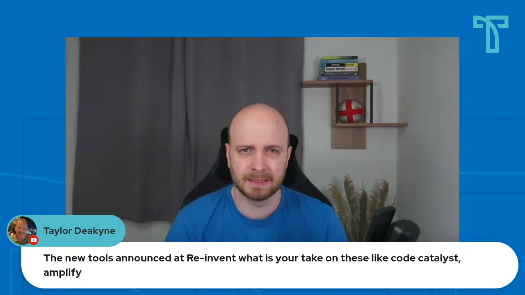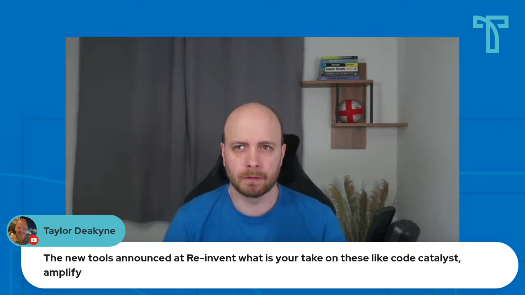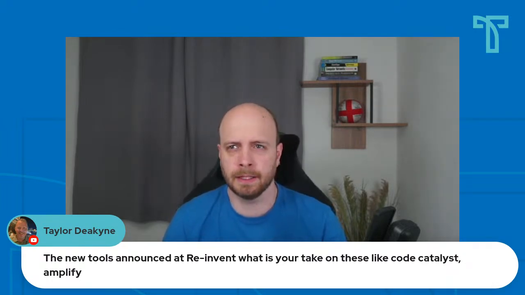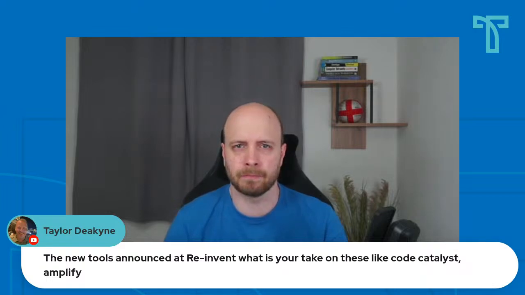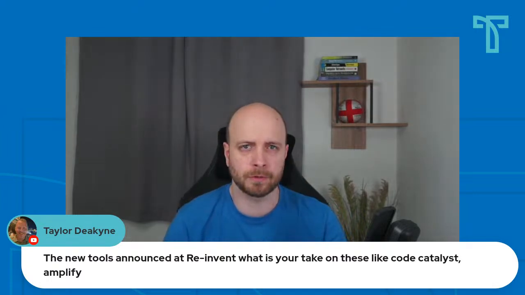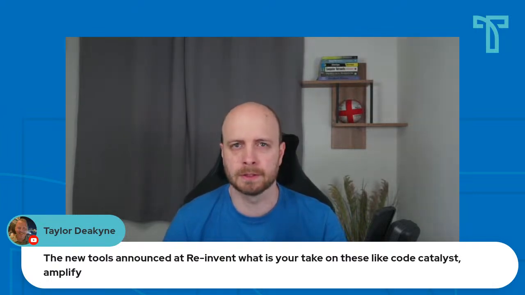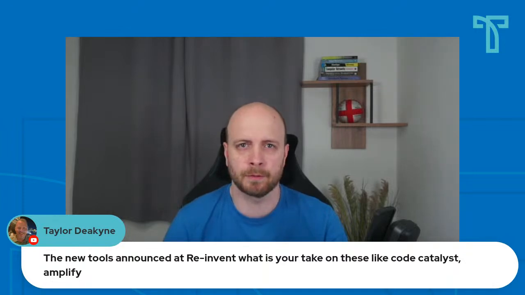About CodeCatalyst, to recap for everybody who's not familiar with this release. CodeCatalyst is AWS's new code solution to store your code repositories, to track your issues of your code, to store workflows, to run workflows that deploy stuff.